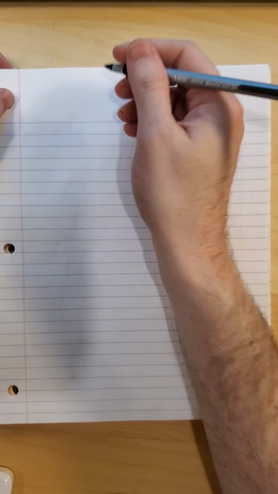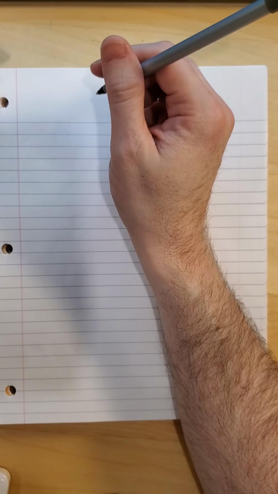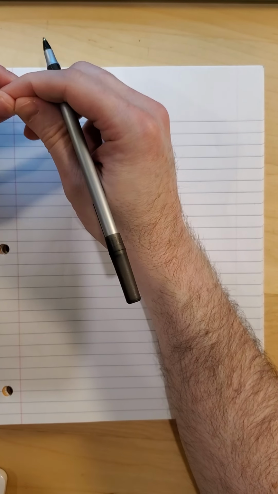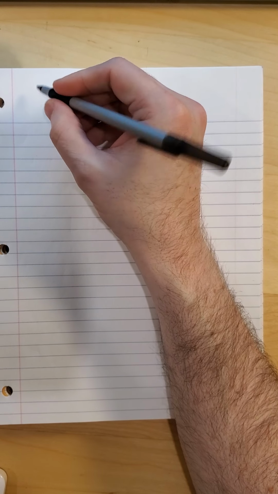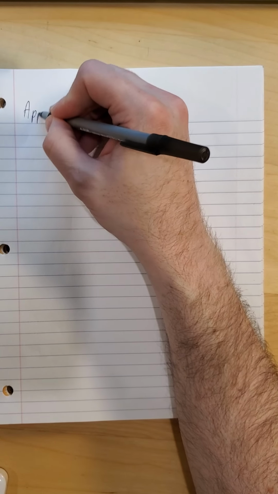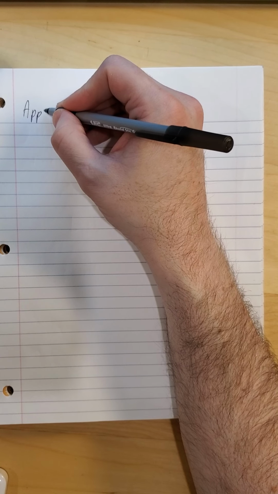So our application that you may have seen in college algebra, again without the continuity proof and the formal definition of continuity back then, we would solve nonlinear inequalities with this.